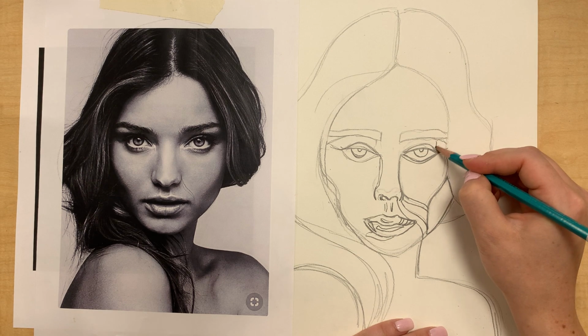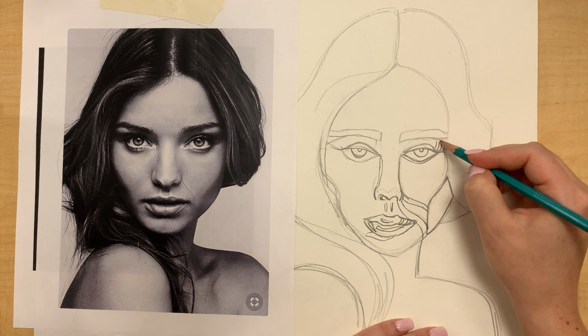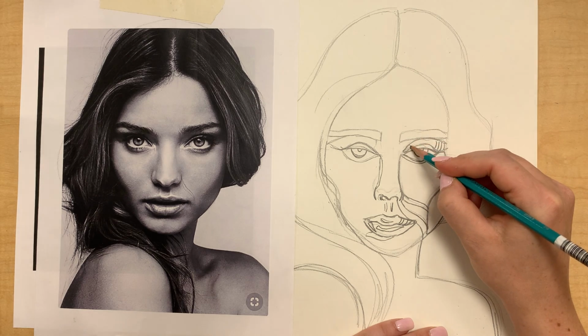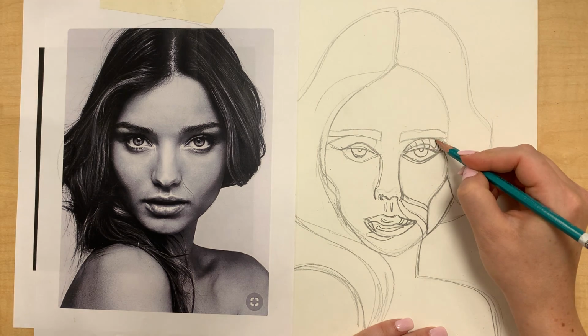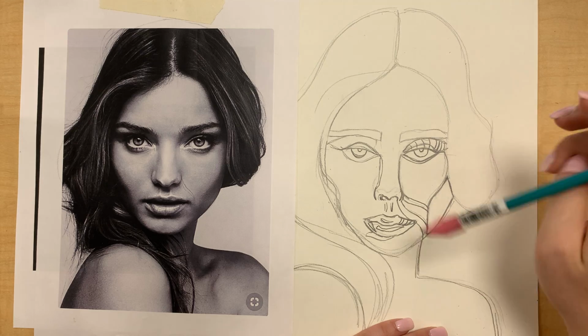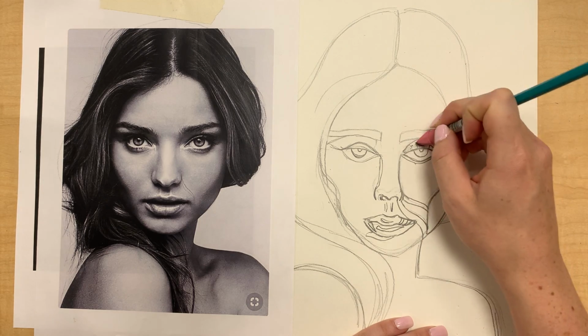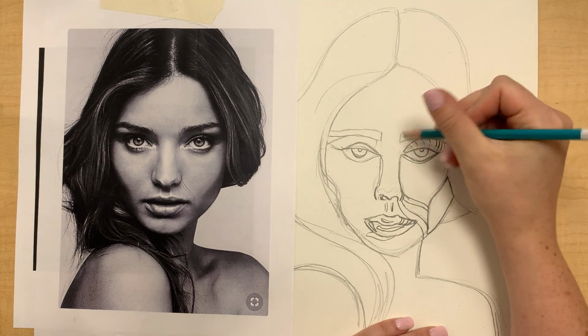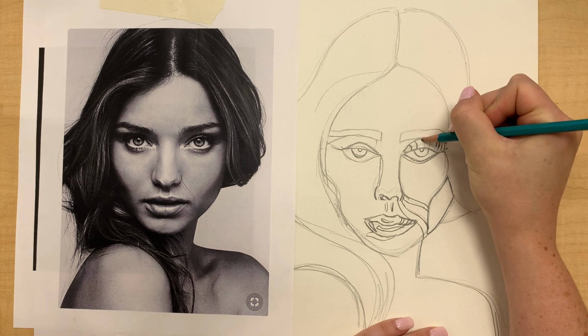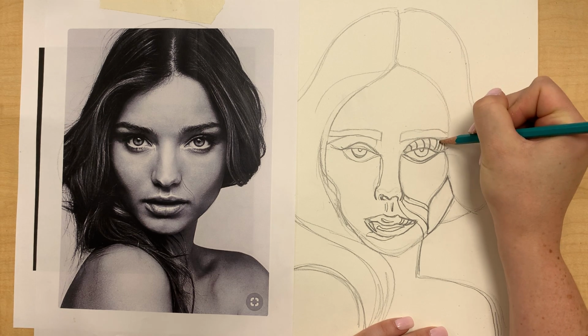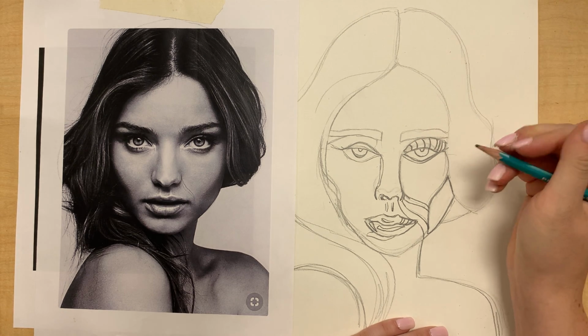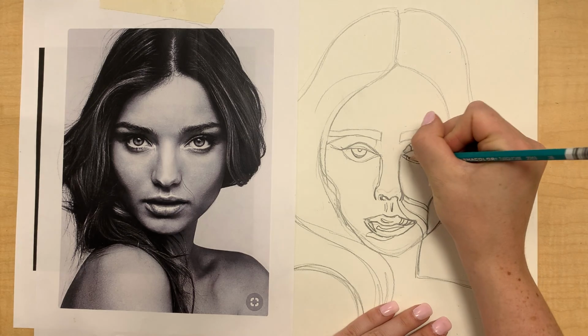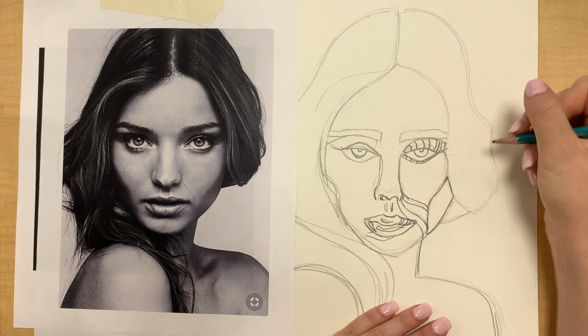Now this is really where you can take that artistic freedom and make this something pretty cool. Maybe you have a celebrity as your reference photo and you're doing something that makes sense for that celebrity. This is really where it's up to you.